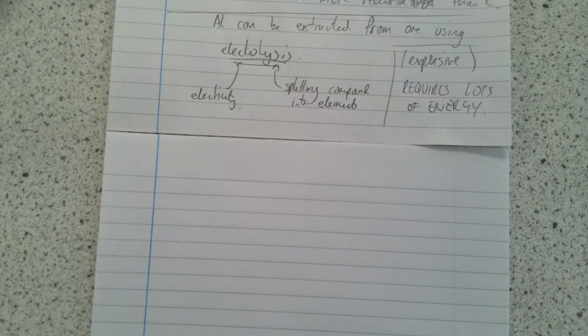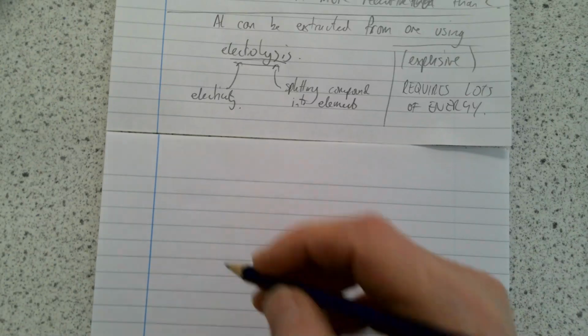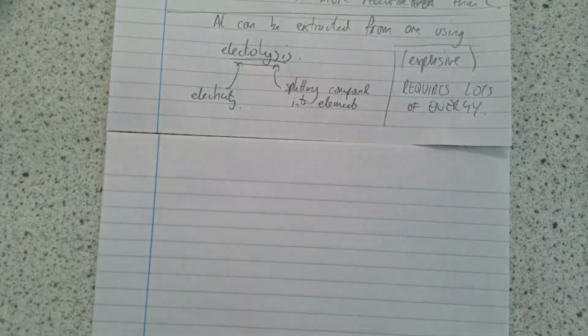Aluminium oxide or bauxite is a very common ore. Making aluminium from it is hard to do because you have to do electrolysis on it, and electrolysis requires the compounds to be molten or aqueous.